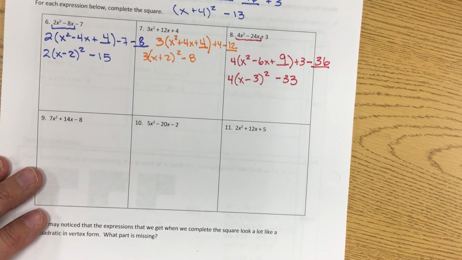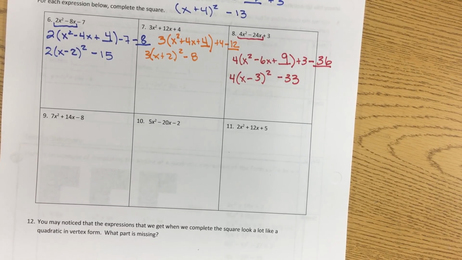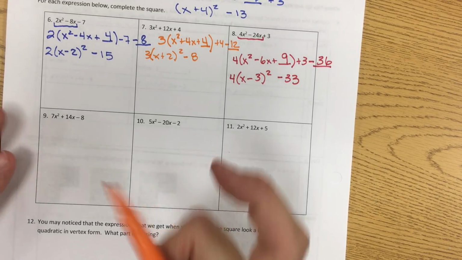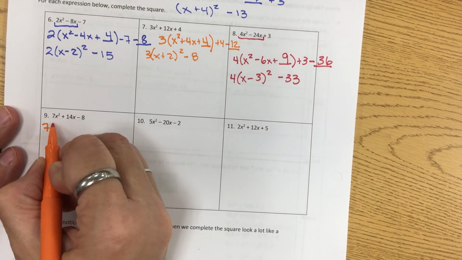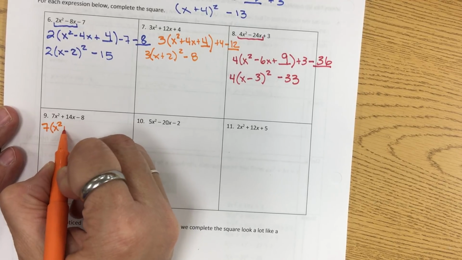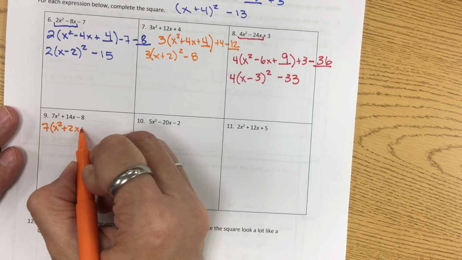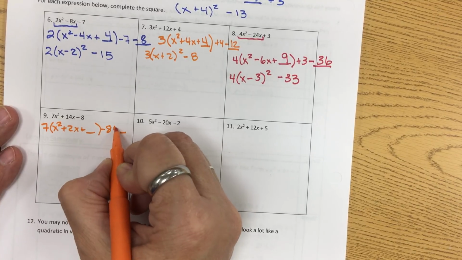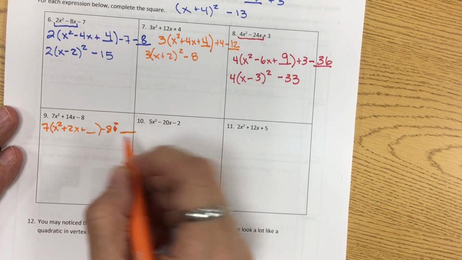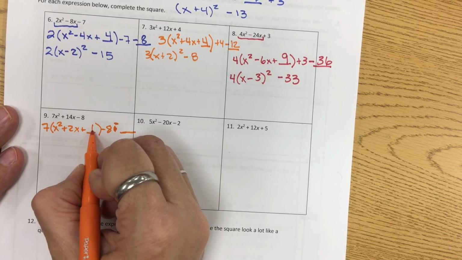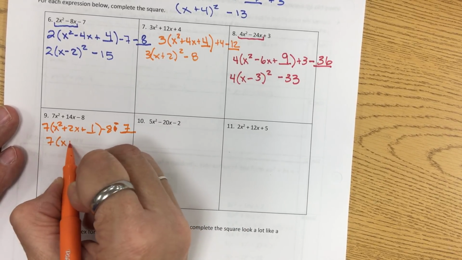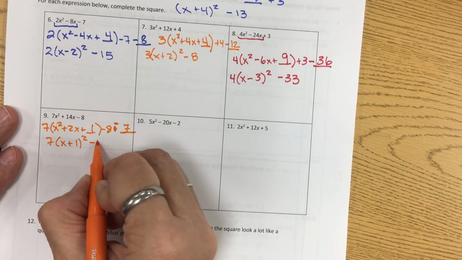Okay, I want you to pause it. I want you to do the next 3. Okay, I should be able to go this fast. Take out a 7, so I get x squared plus 2x plus blank minus 8 plus, ooh, I almost messed up, minus blank. Half of that, that's 1, so that's 7. So 7 parenthesis x plus 1 all squared minus 15.